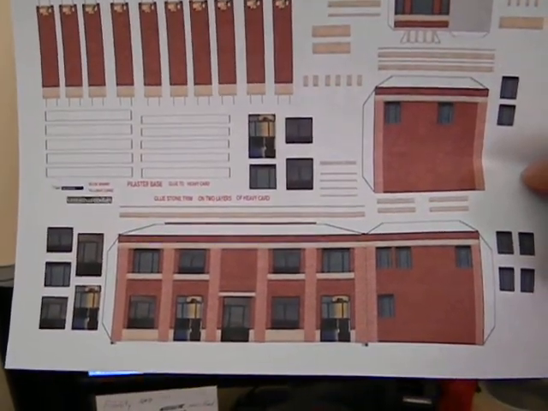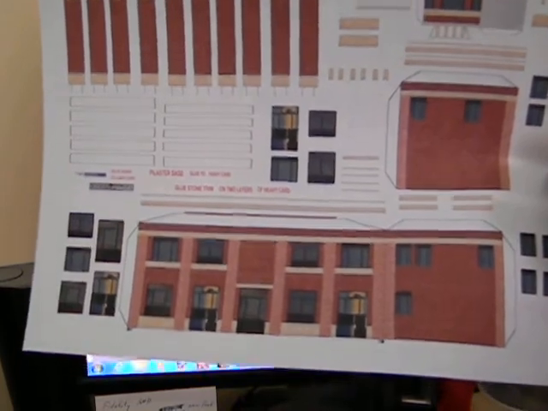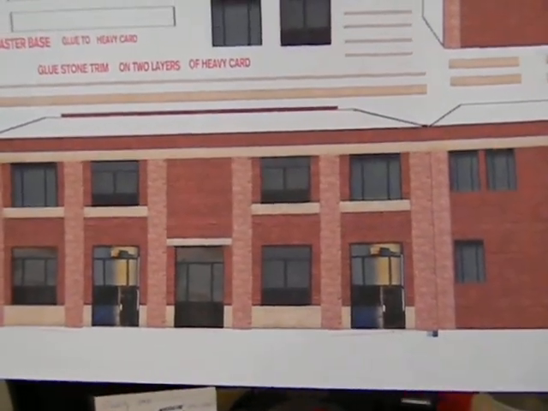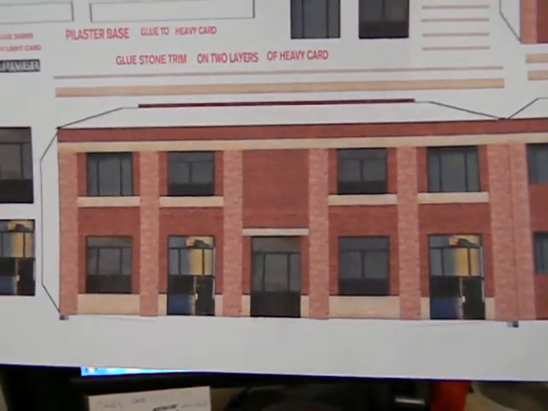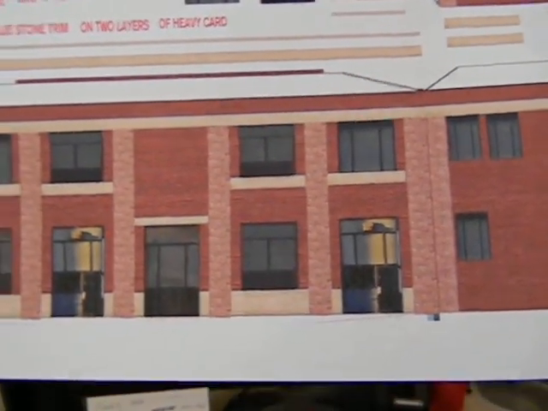This is done on just standard bond paper. You may be able to see there, those doors and windows I made from snips done from the images that we downloaded off the internet. And I inserted them onto my design screen so that we had doors and windows.